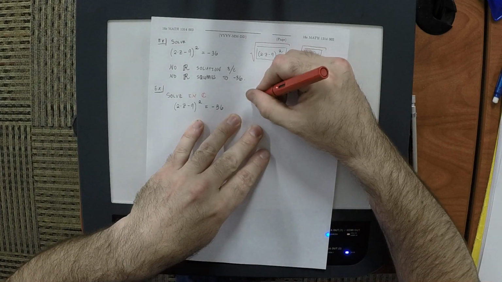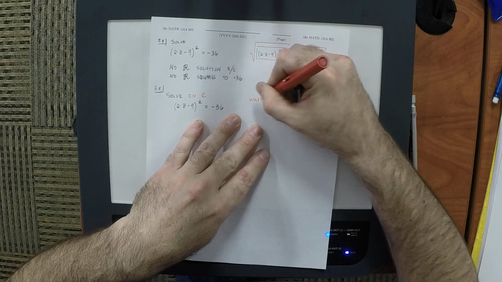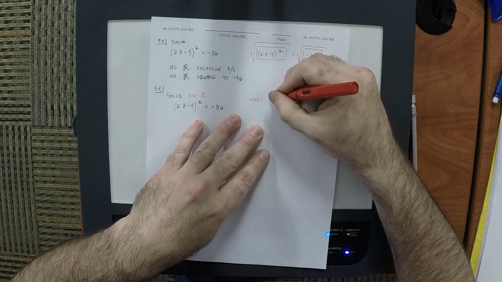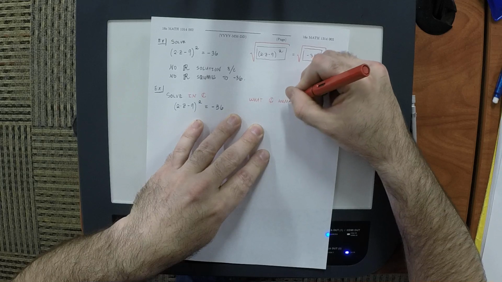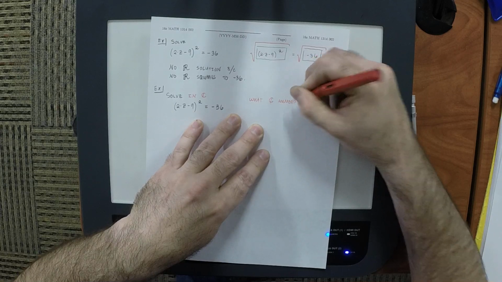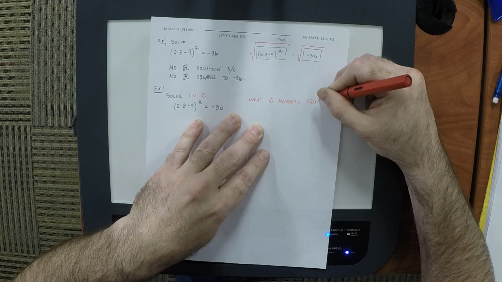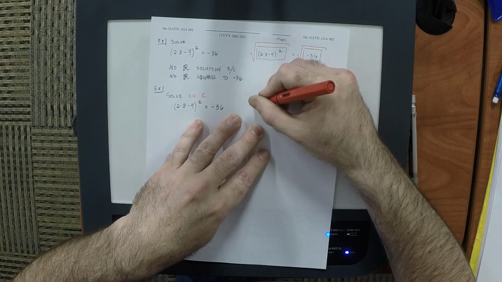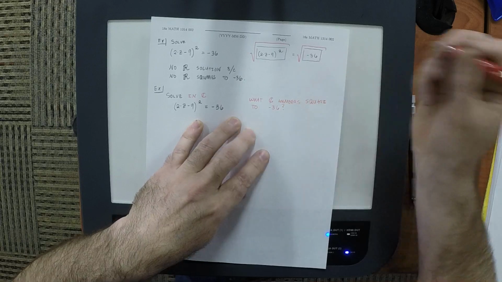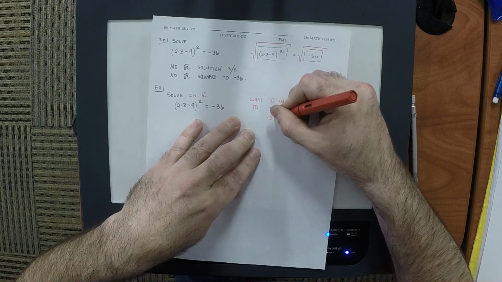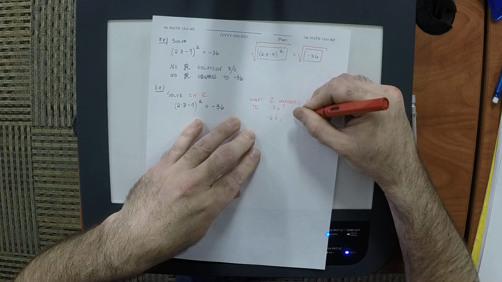Okay, so now the question is what complex numbers square to negative 36? And the answer is negative 6i and 6i.